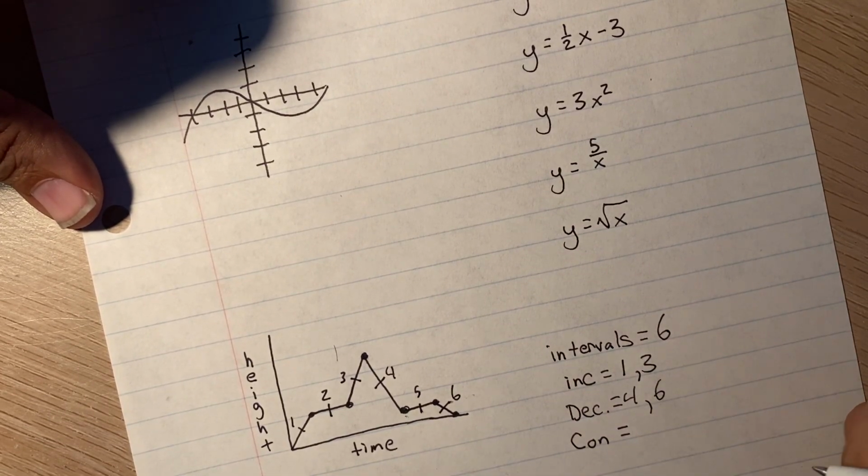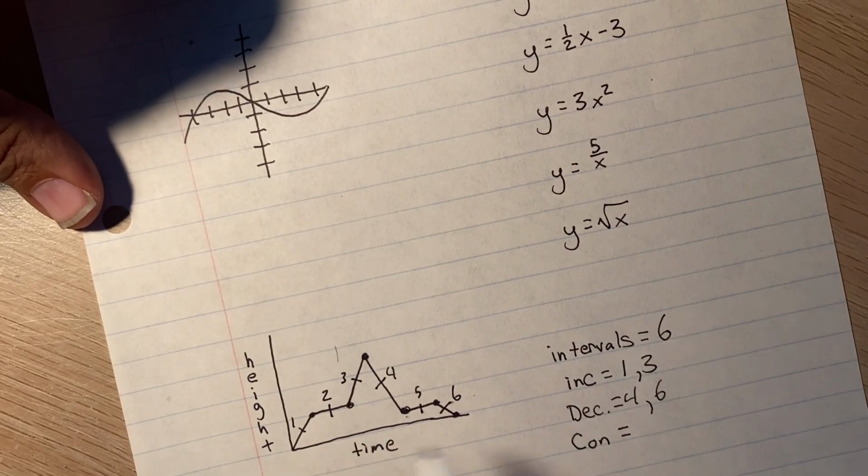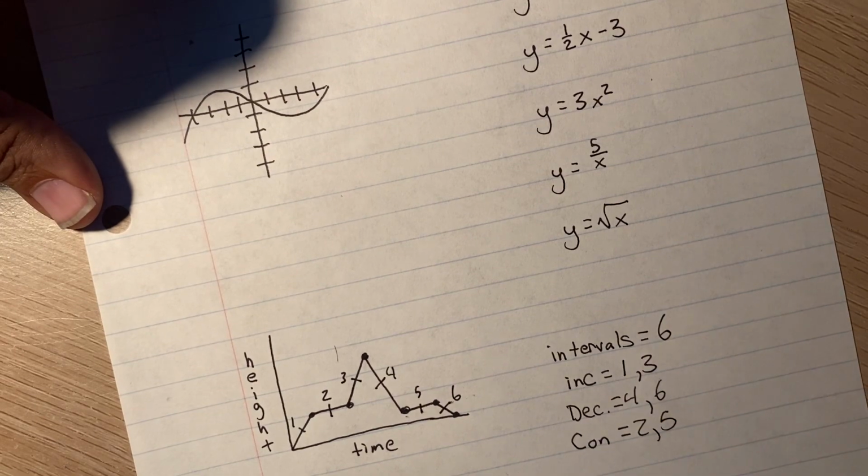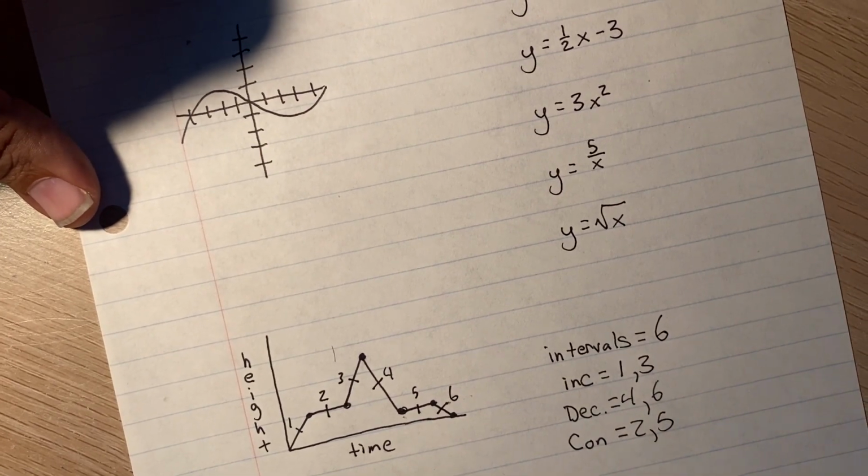And now we just gotta look for some constants. Constants look like this. So that's going to be 2 and 5. And that's it. Good luck.